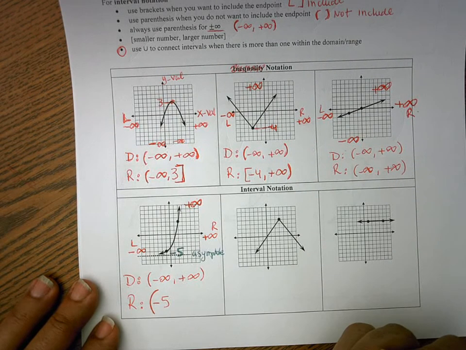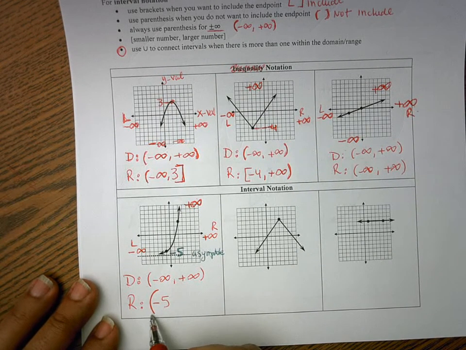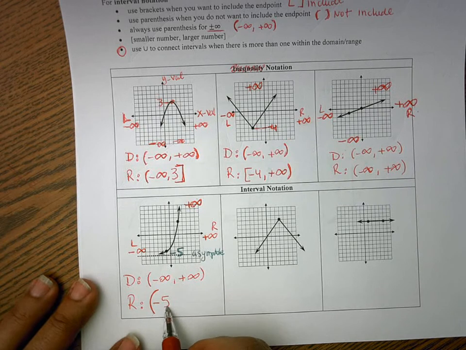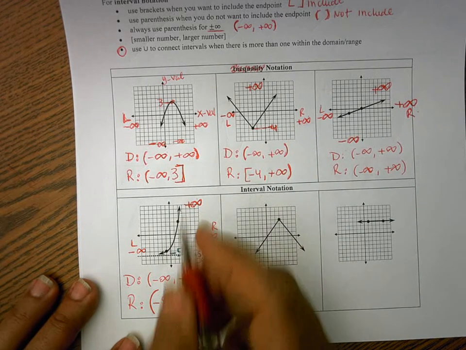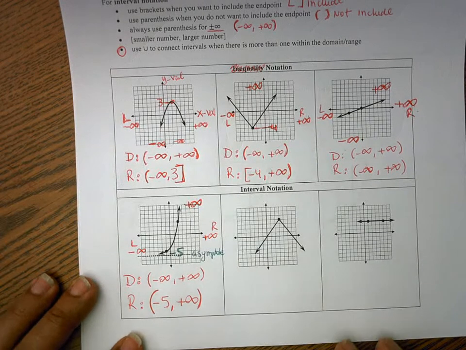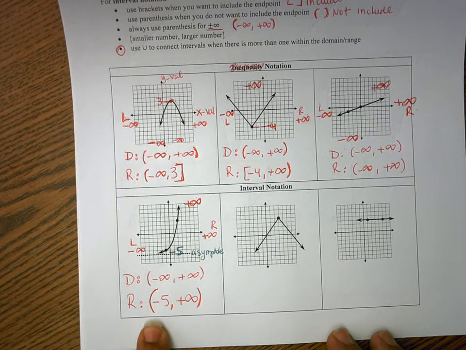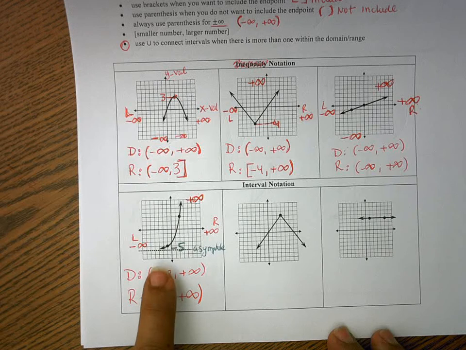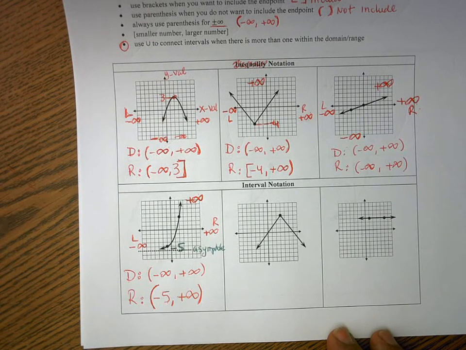I'm not including the -5, but we get pretty close to the -5. And up, our function goes to positive infinity. So we put parentheses as well. The reason why we used a parenthesis for -5 is because we're not touching it. We're not including the -5. Okay?